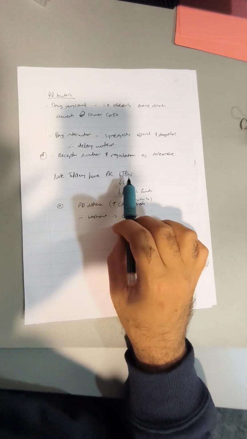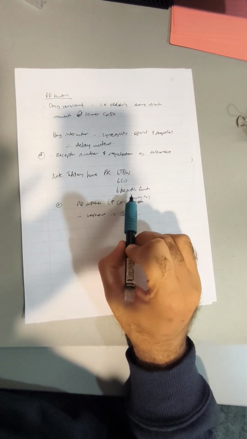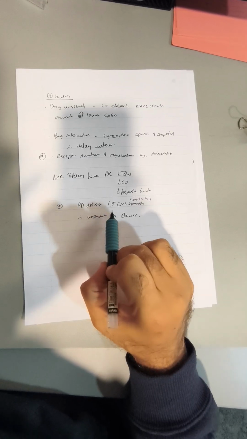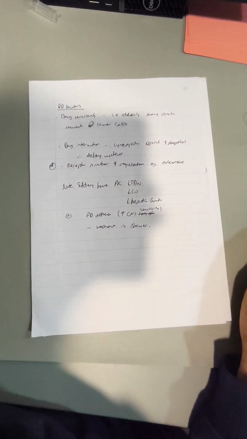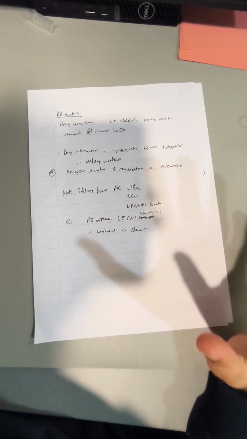Now, elderly people have a reduced total body weight, reduced cardiac output, reduced hepatic function, plus PD differences, which is why they wash out slower. So that's the best way of not complicating it.